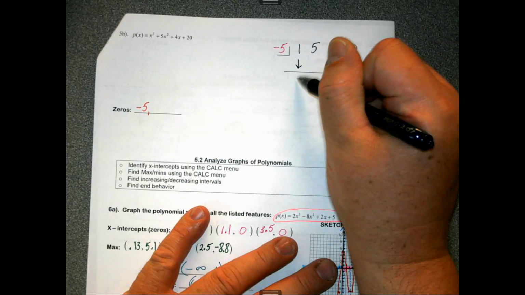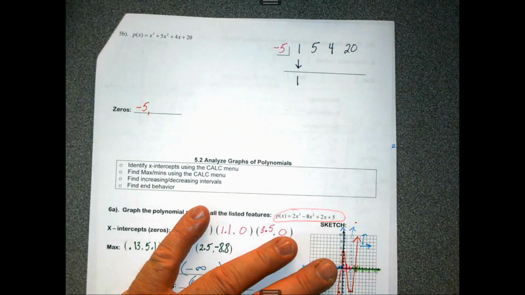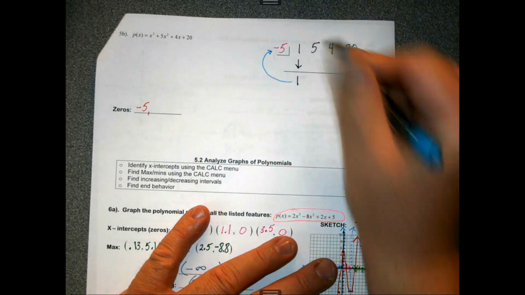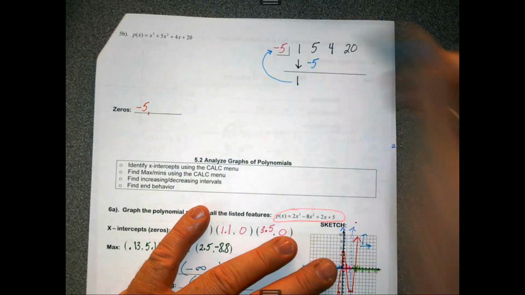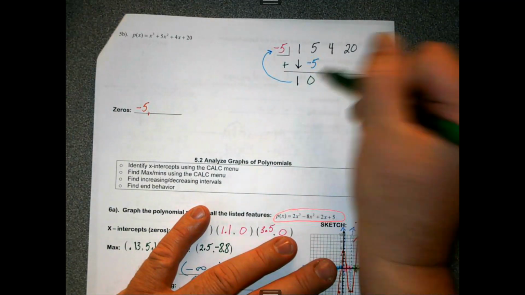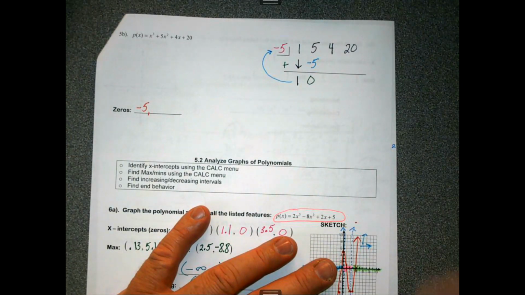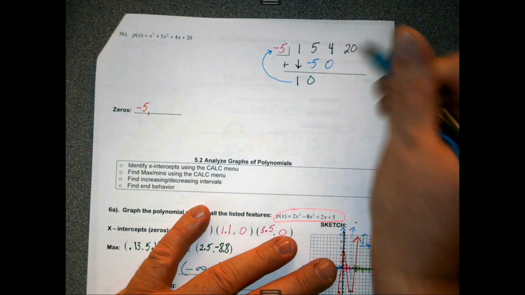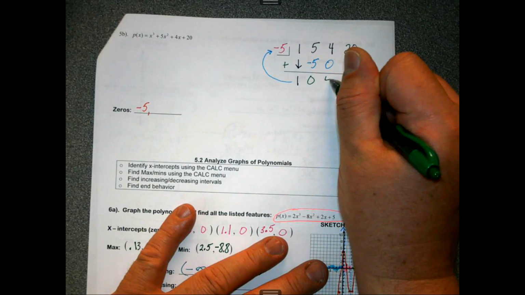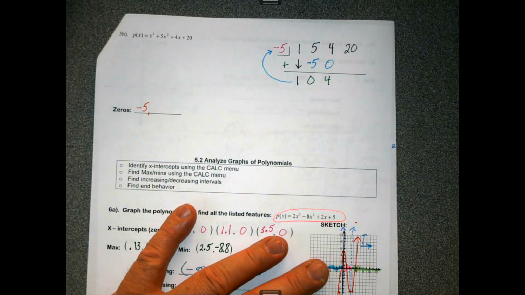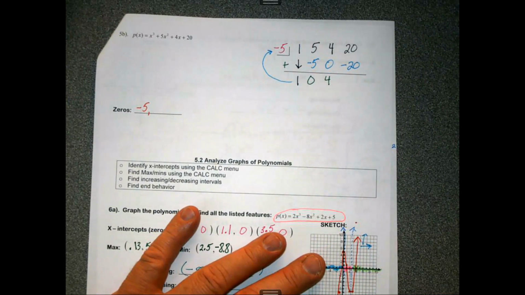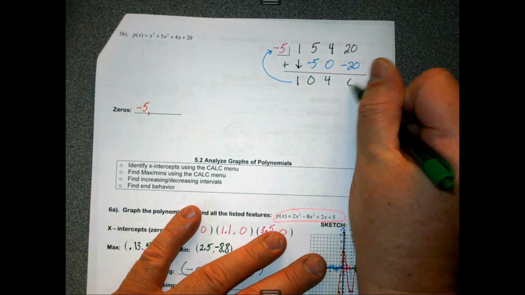Bring down the 1. Multiply to -5. -5 plus 5, 0 times -5, 0 plus 4, 4 times -5, -20 plus 20, 0.